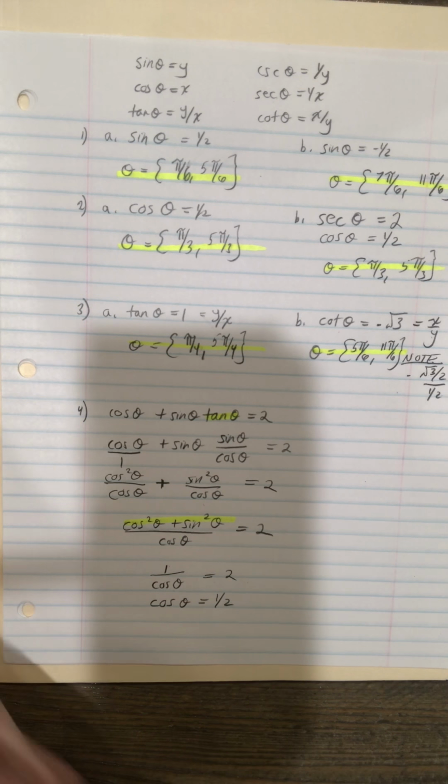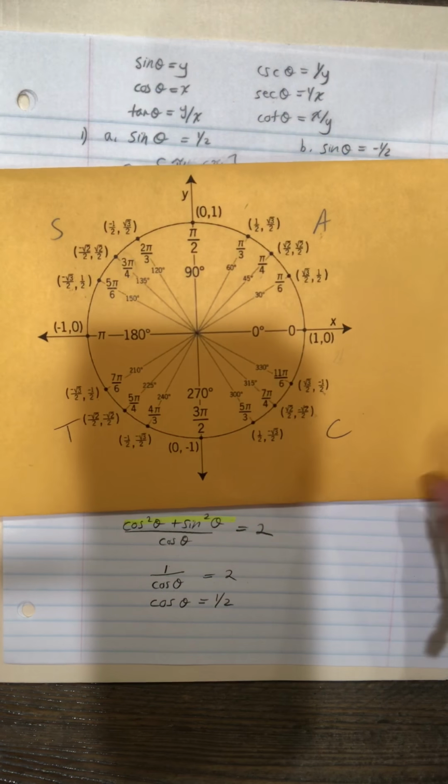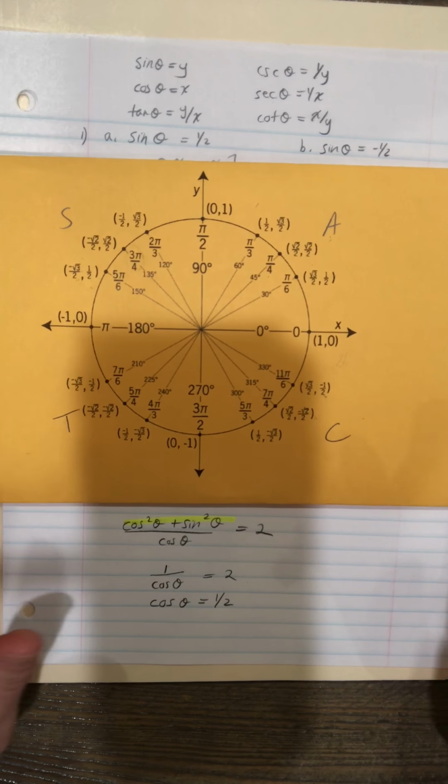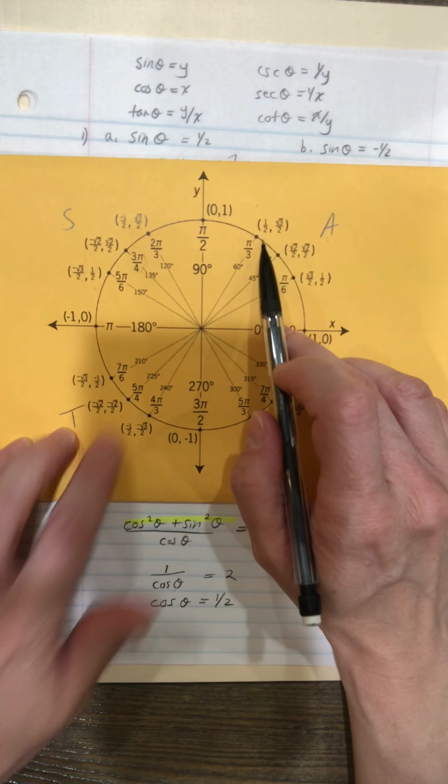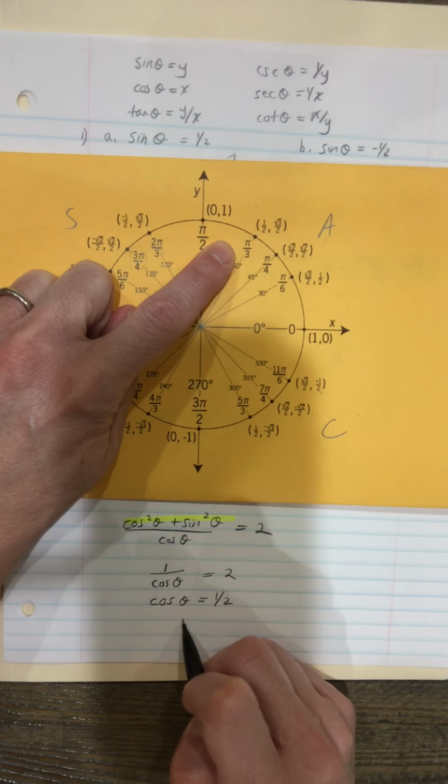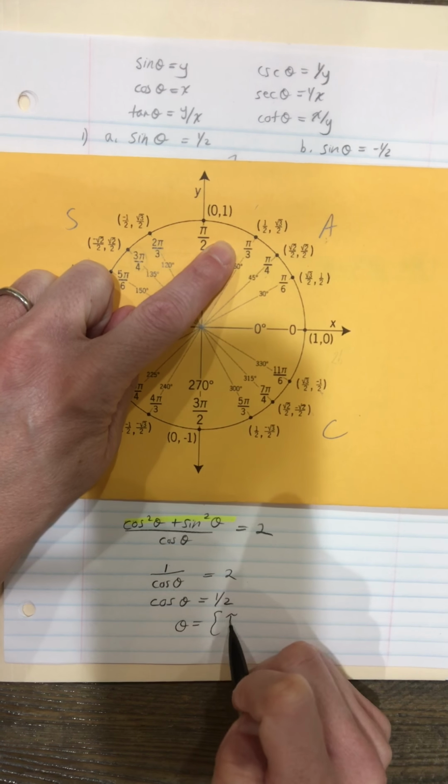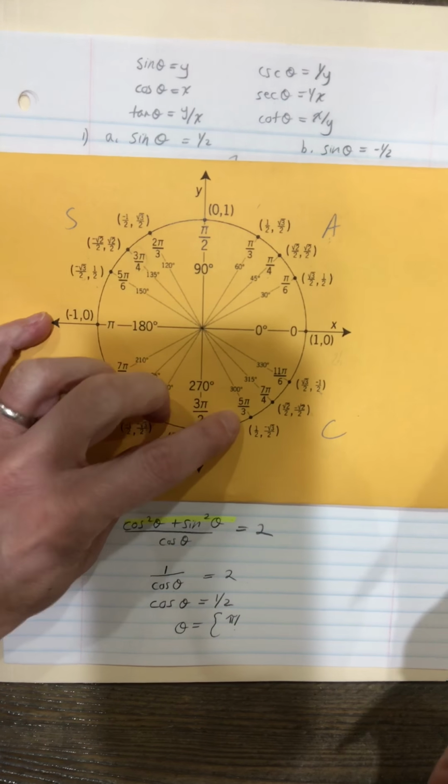If cosine theta is equivalent to 1/2, I'm looking at my unit circle saying, when is my x value 1/2? And I look here, when is my x value 1/2? It's 1/2 at pi over 3, and it's 1/2 at 5 pi over 3.